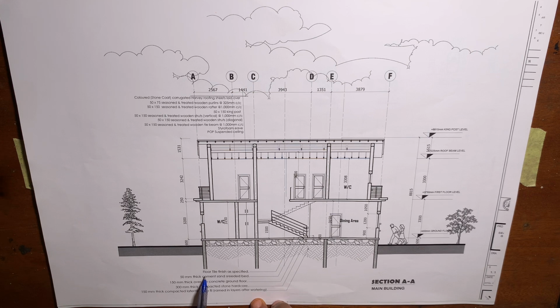You can see the finishing, they say floor tile finish as specified. So whatever the specification for our floor finishing in our specification drawing, that is what we're going to be using here. The second one says 50 mm thick cement sand screeded bed. So this 50 mm thick is the bedding for the tile finish, the mortar they use to fasten the tiles or the floor finish, whatever it is, to the oversite concrete.